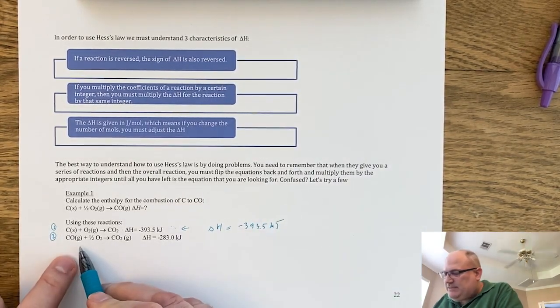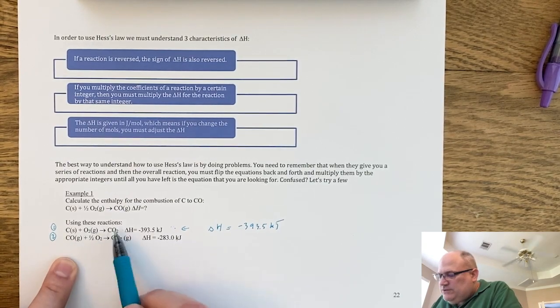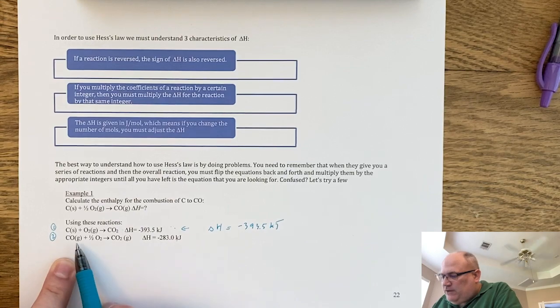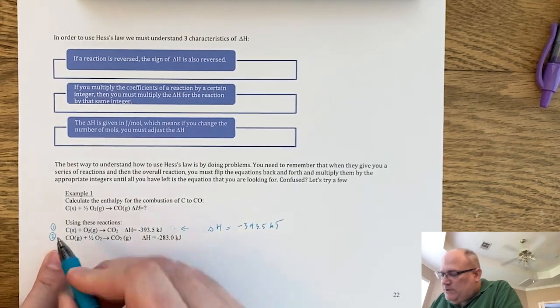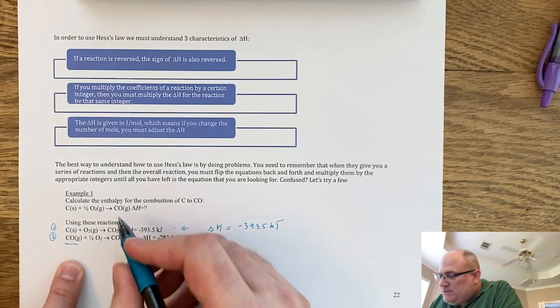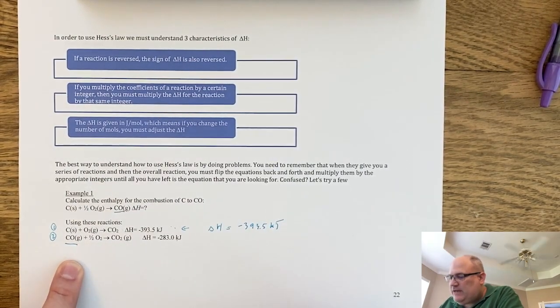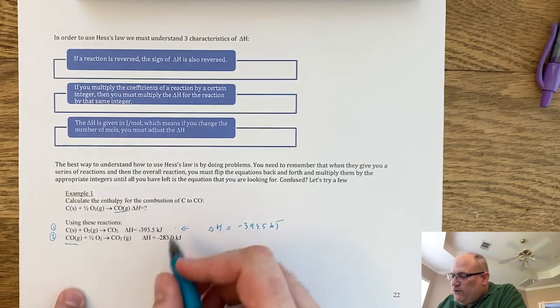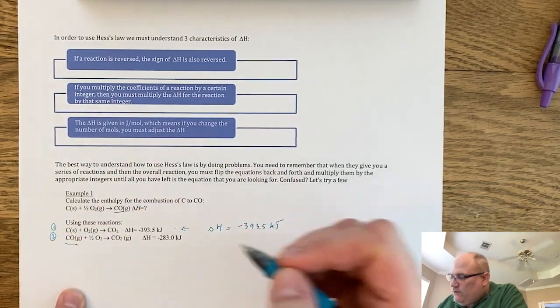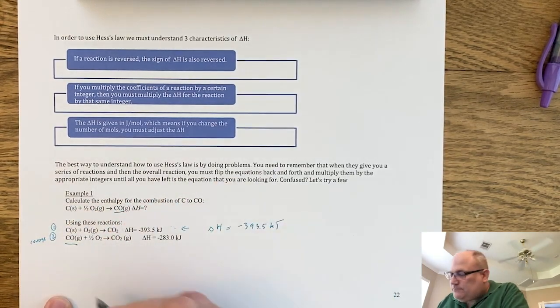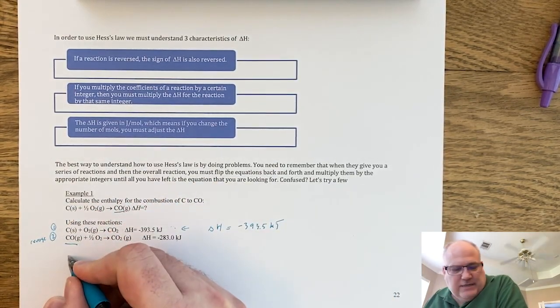Now let's look at the second step. Now remember, when we add these 2 steps together, we have to end up with this overall reaction. If you take a look here, do you see how the only place we have CO is on this side? It's not anywhere else. But do you see up here, we need to have CO on that side. So the only way we can make that happen is if we reverse this reaction. So if we reverse this reaction right here, I'm going to write it down below. I'm going to write it as this.